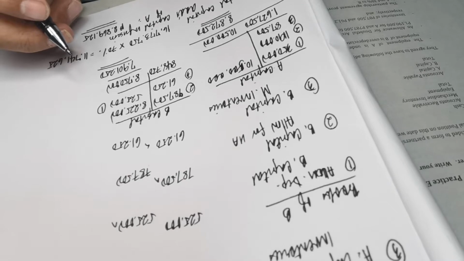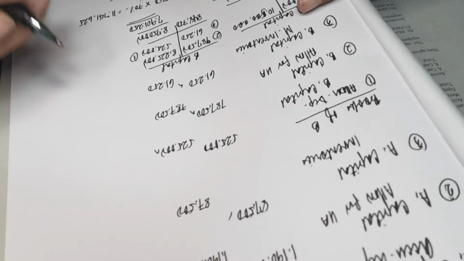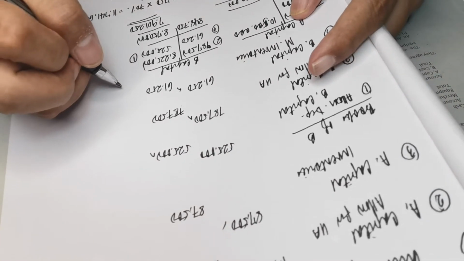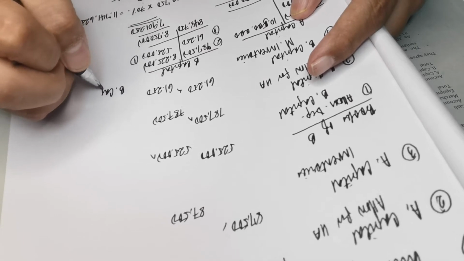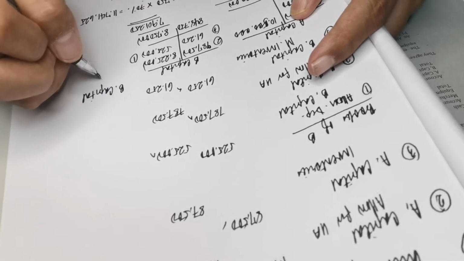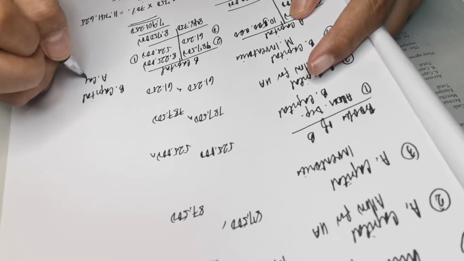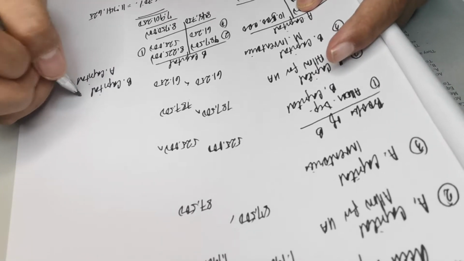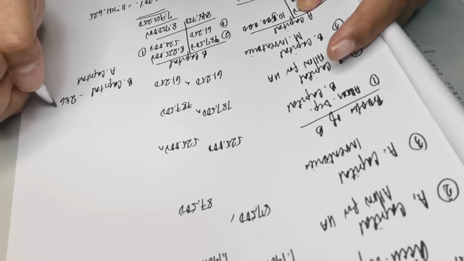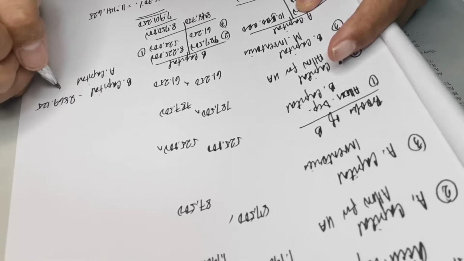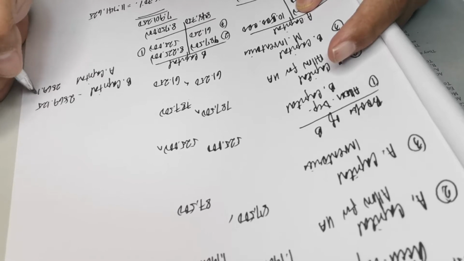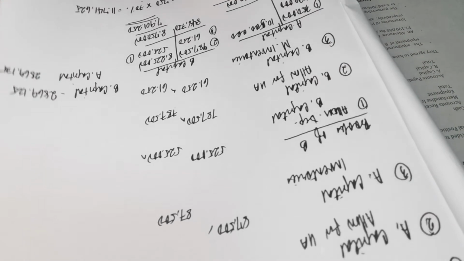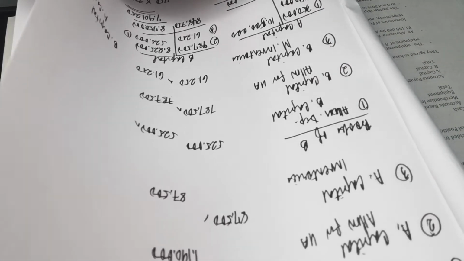No? It's actually a personal transaction between A and B. So the entry would be debit B capital. It's a personal, again, it's a personal transaction, and credit A capital for the amount of 2,869,125. Okay, so that is for the first question. Second question.